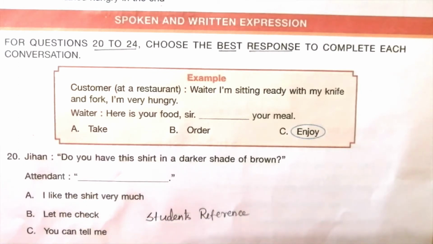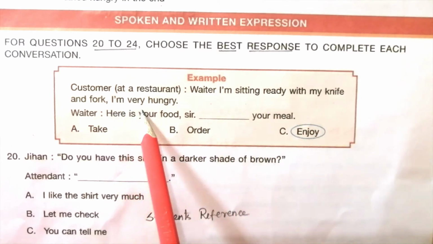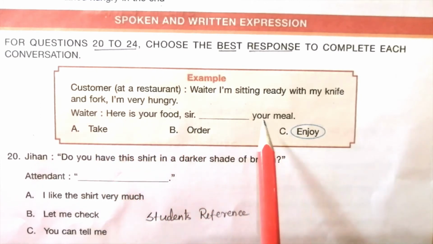For questions 20 to 24, choose the best response to complete each conversation. Example, customer at a restaurant. Waiter, I am sitting ready with my knife and fork. I am very hungry. Waiter, here is your food, sir. Enjoy your meal.